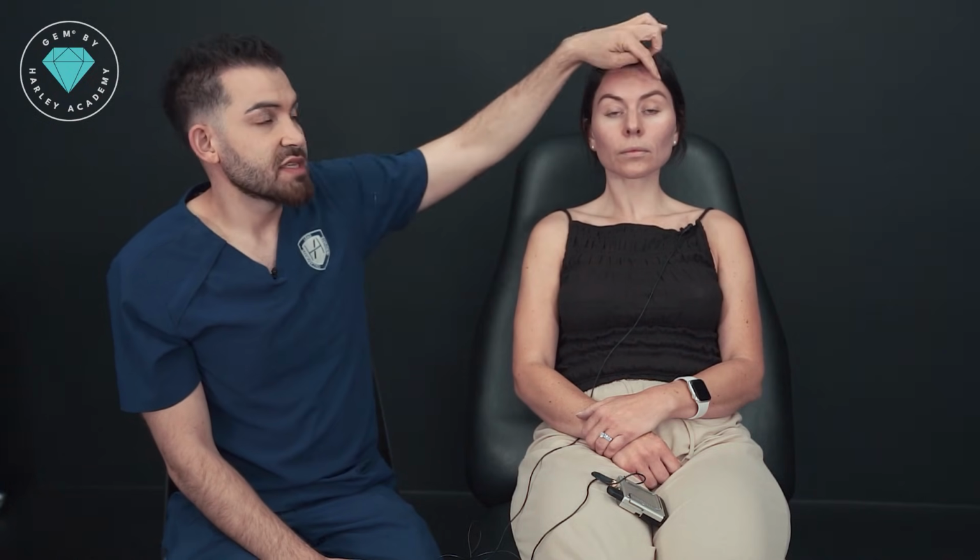Now we have the opportunity to do some toxin, and I wouldn't have done toxin first and then filler second. Generally, we want to do filler treatments before we do Botox, because the filler can affect the position of muscle, and because it's a structural, mechanical gel, it's always better to do filler first and then Botox second.